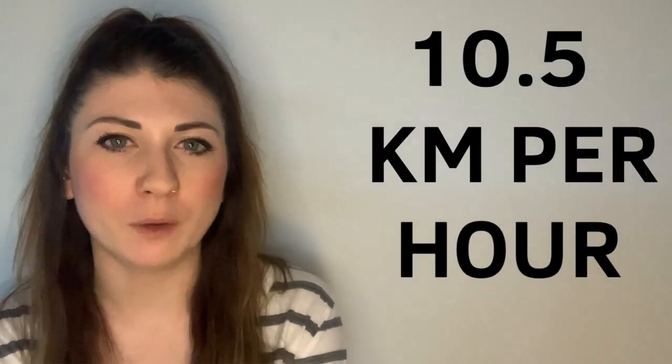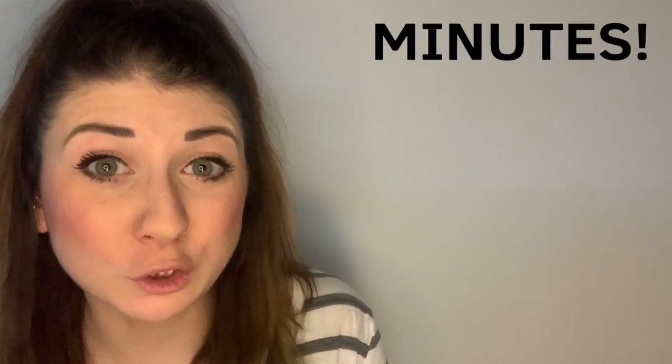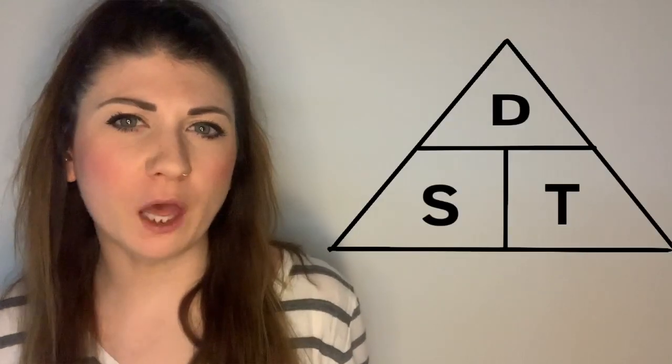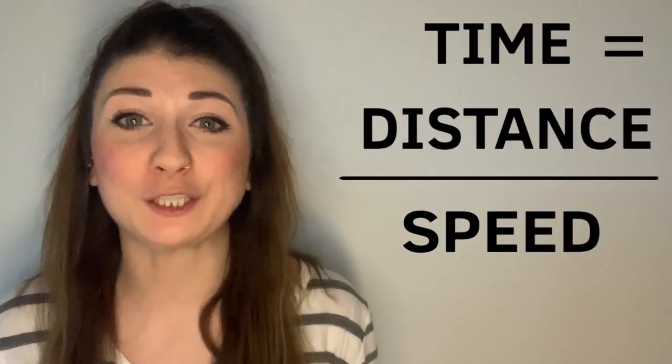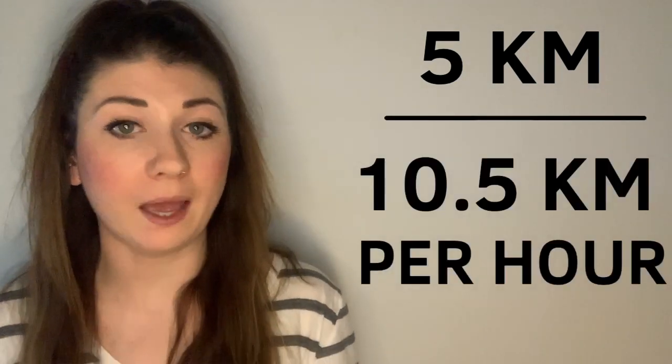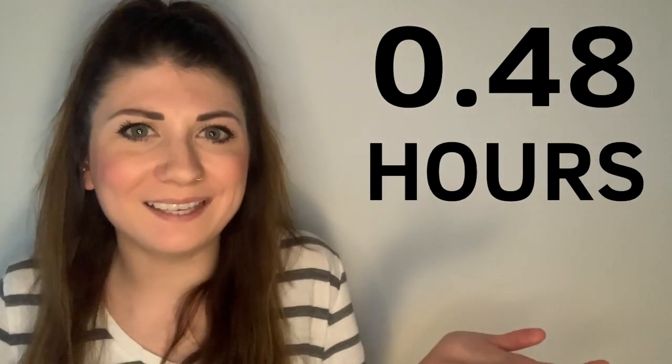Okay, one more. If I was doing a cheeky park run and I ran it at the constant speed of 10.5 kilometers per hour and the park run was 5 kilometers long, how long did it take me? And I want that answer in minutes. So I cover my time block in my triangle and this gives me distance over speed. Of course then, I do 5 kilometers divided by 10.5 kilometers per hour, which gives me 0.48 hours.